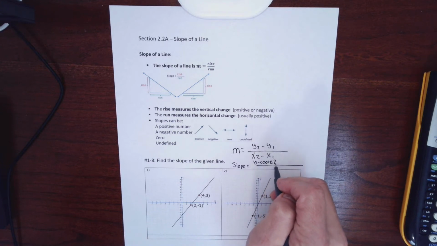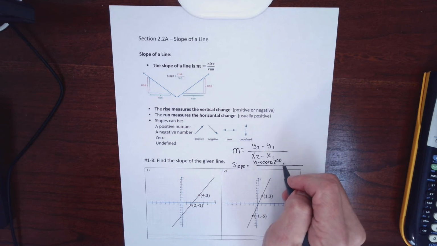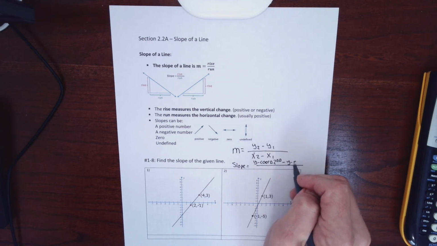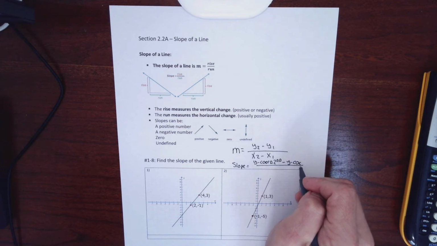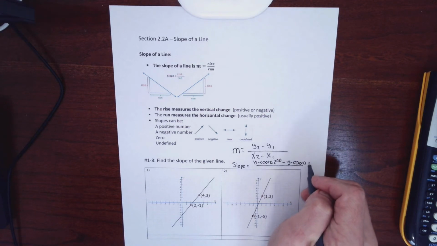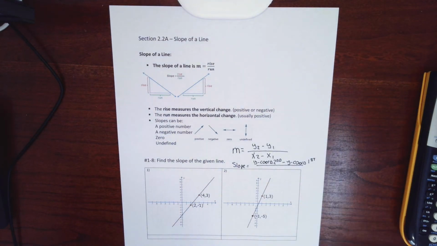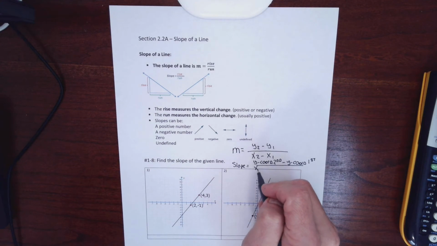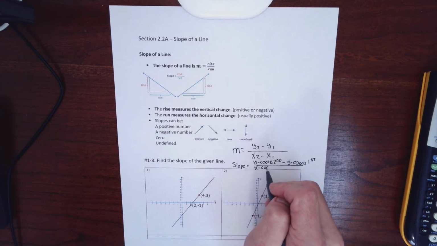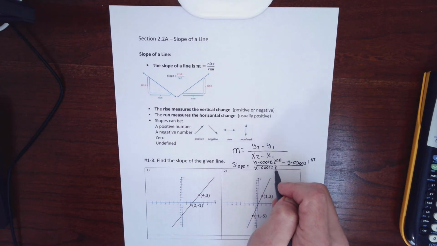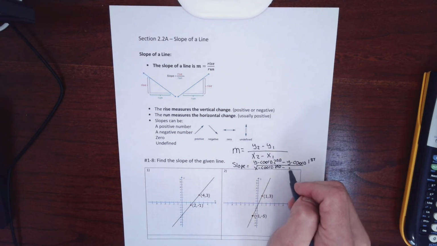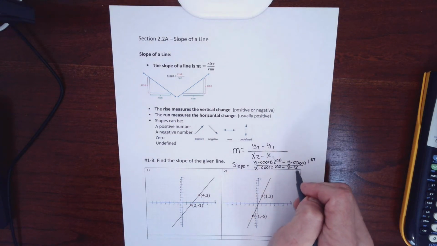So slope of the line is y2 minus y1 divided by x2 minus x1. And in words, the slope of a line is equal to the y-coordinate of the second point minus the y-coordinate of the first point divided by the x-coordinate of the second point minus the x-coordinate of the first point.